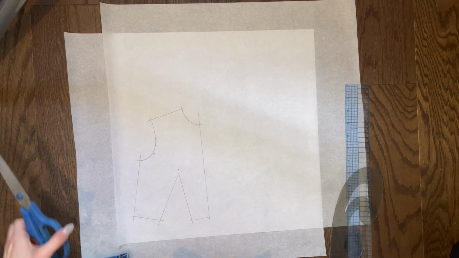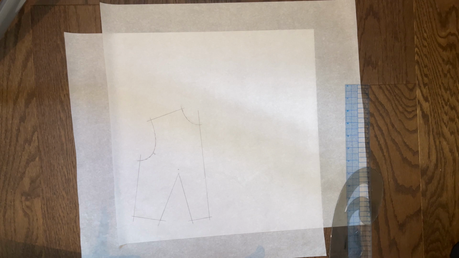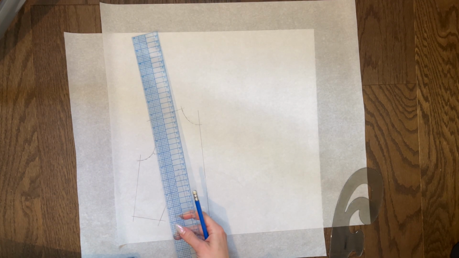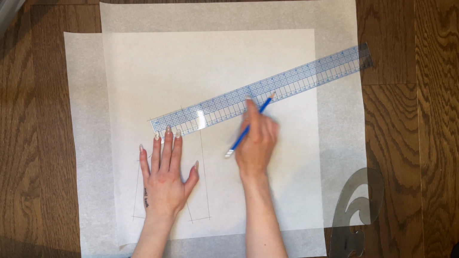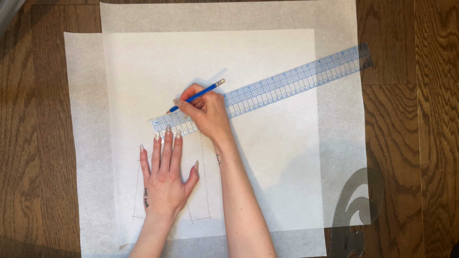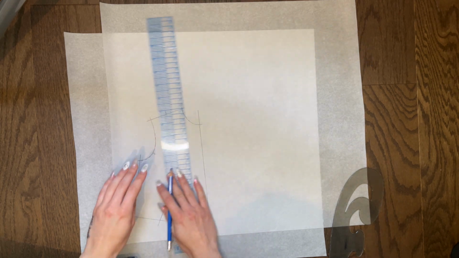So now we have to figure out where we want to put our dart. Now, per our previous illustration here, we're going to go ahead and put the dart into the middle of our shoulder. So to do that, I'm going to measure my shoulder, which is about 2.5 inches for this block, and I'm going to divide it in half, so 1 1/4.